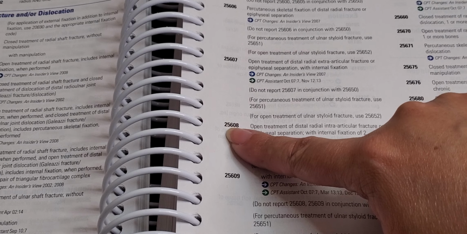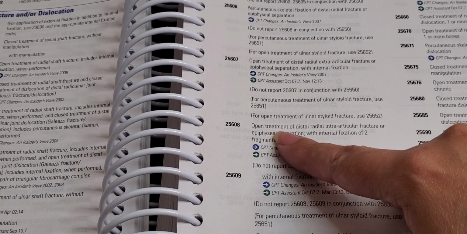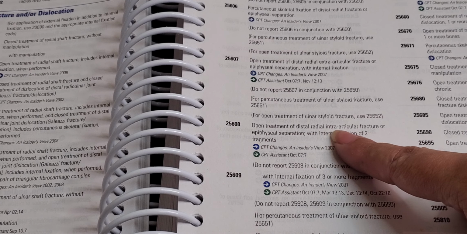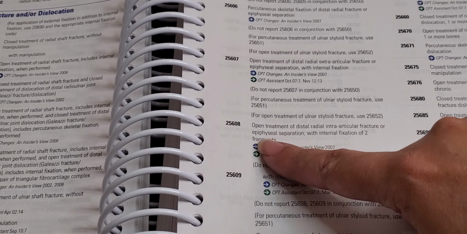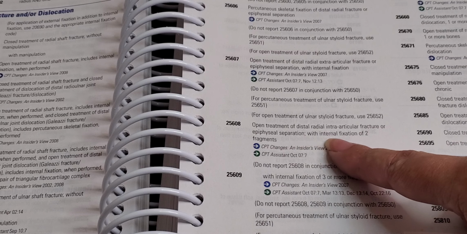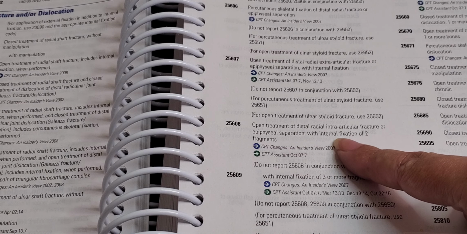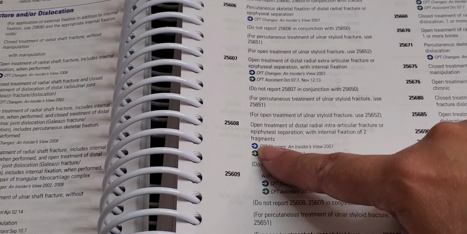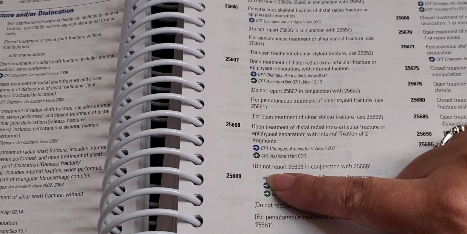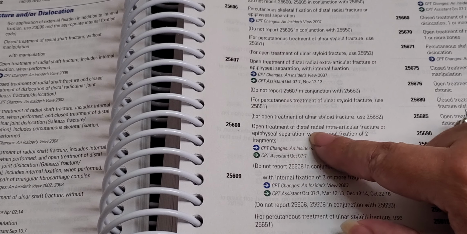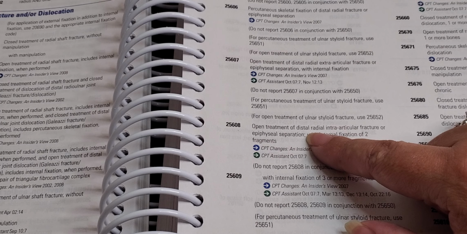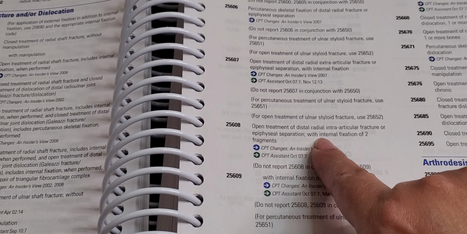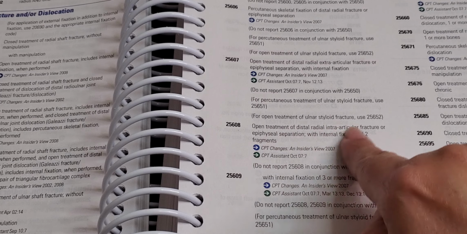So this 25608 is open treatment of a distal radial intra-articular fracture or epiphyseal separation with internal fixation of 2 fragments. And then we go down here and you see how it indents right here. So there's this little punctuation right here, and that's how we know, okay, this is with 2 fragments.